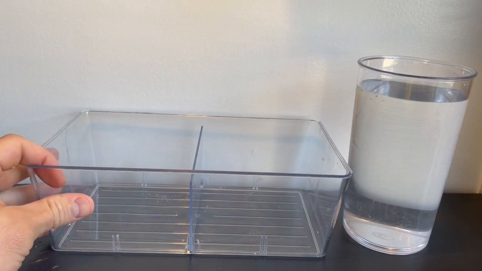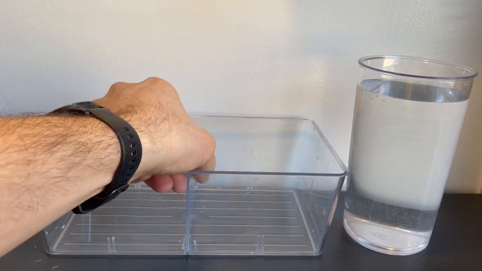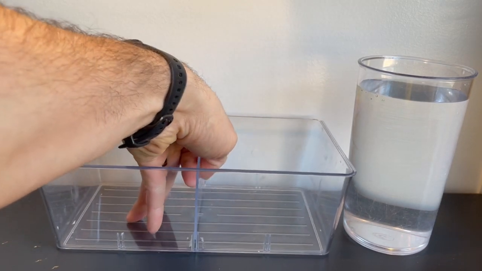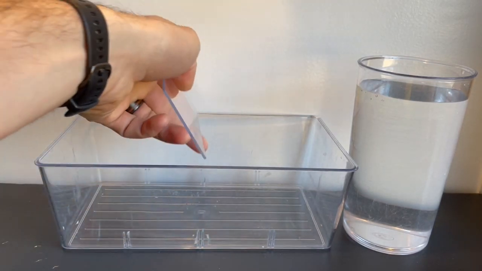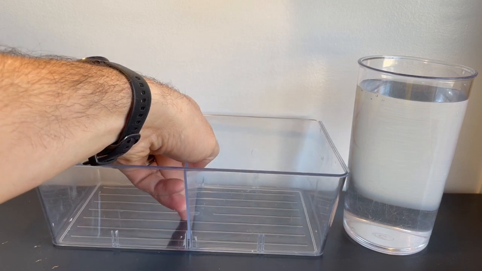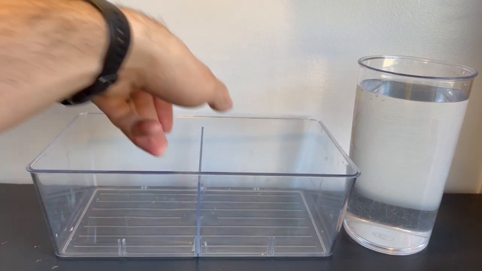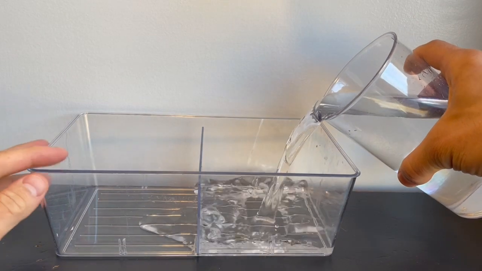I often use water to describe sound transmission. And so here we have a plastic container with a plastic wall separating two rooms. And you can see here that the plastic is solid. There are no holes in the plastic for water to go through. So we install the wall, and we're going to pour water into one room of these two rooms.